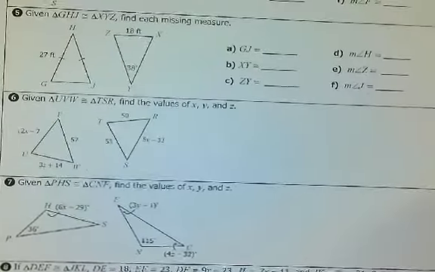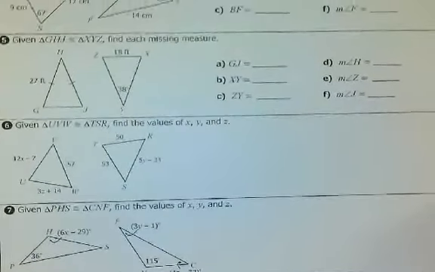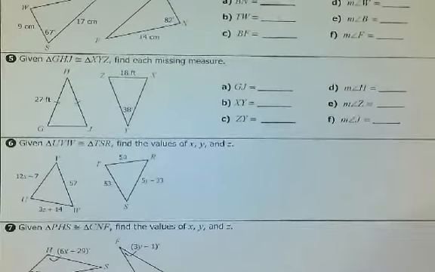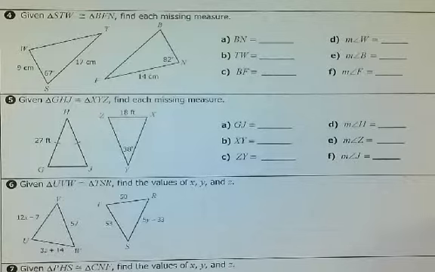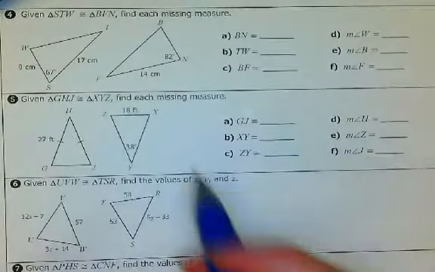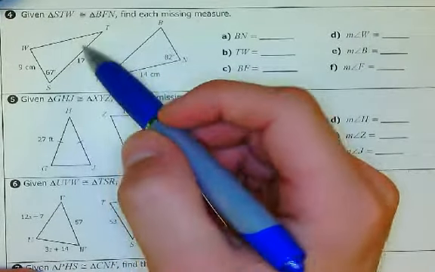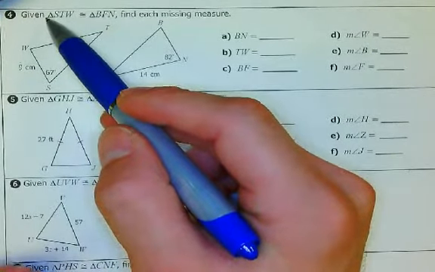Okay, now I'm going to get into some examples with some numbers. So to start, I'm going to do number 4. Okay, read the whole problem.